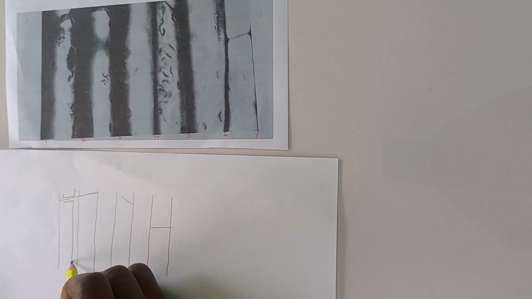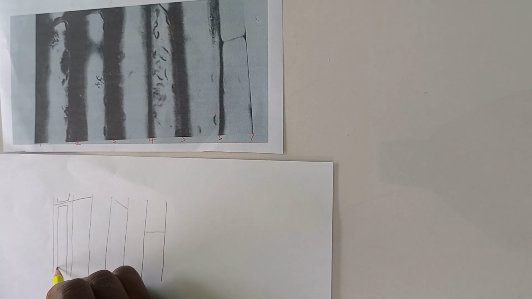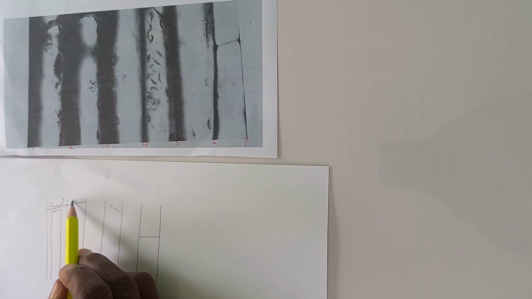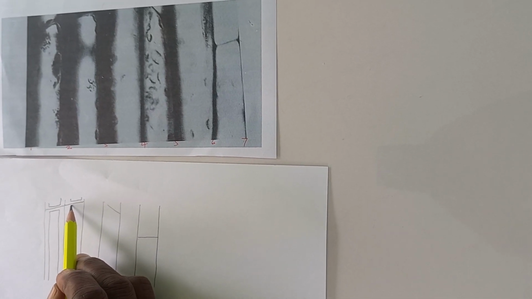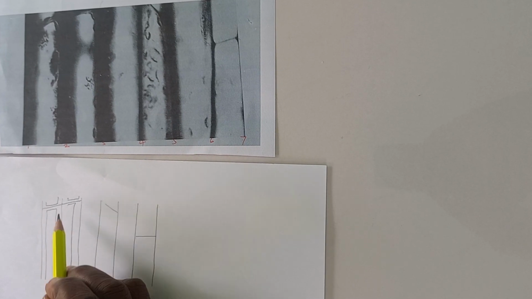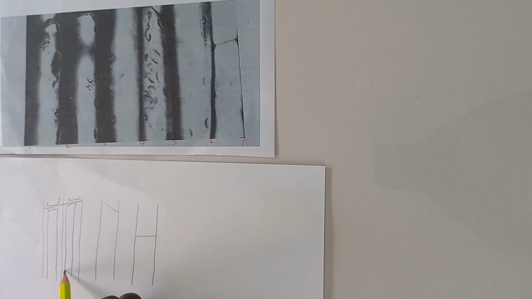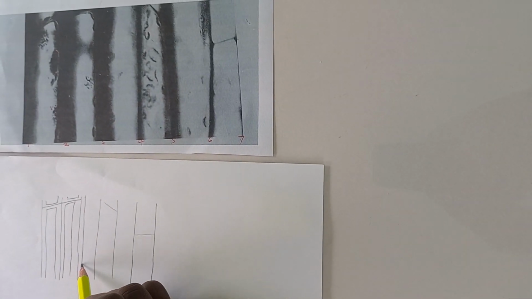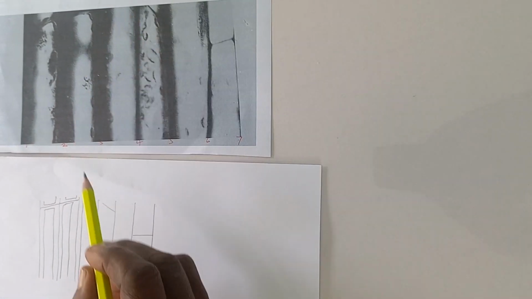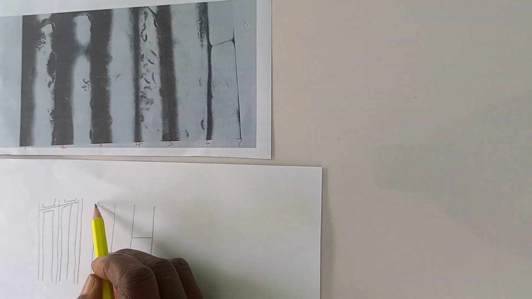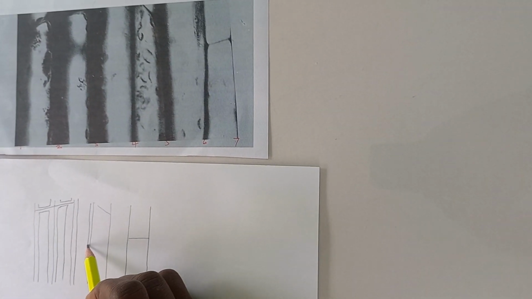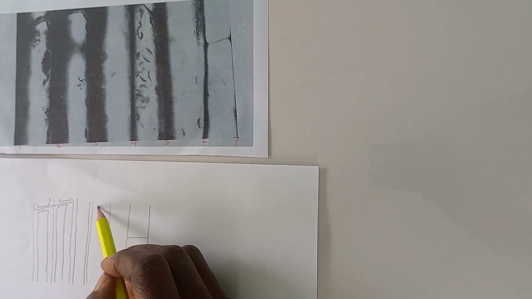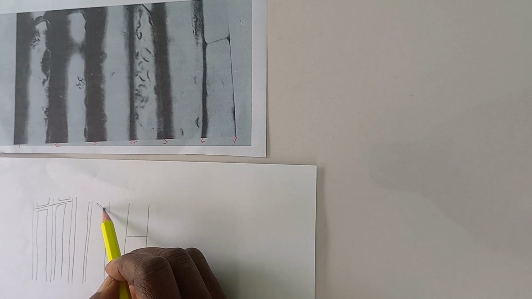Thick inner wall here. Very thick, very thick, very thick walls there. Then we have a thick wall here. Then we have a thin wall here. The thin wall. Very thin wall here.